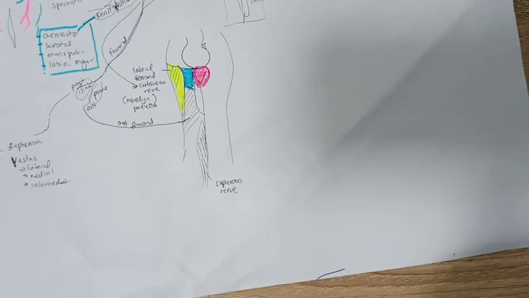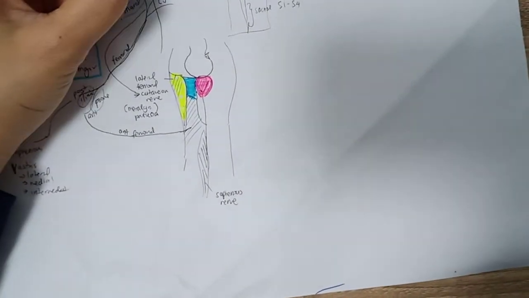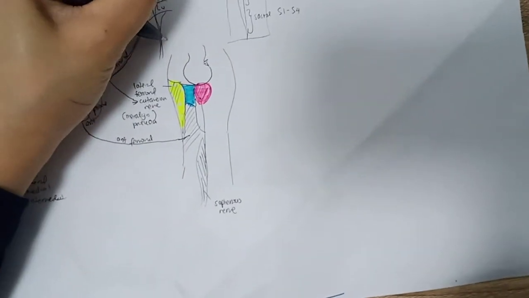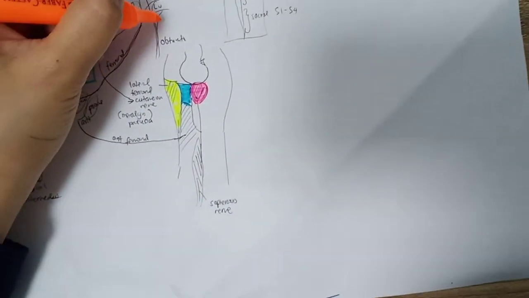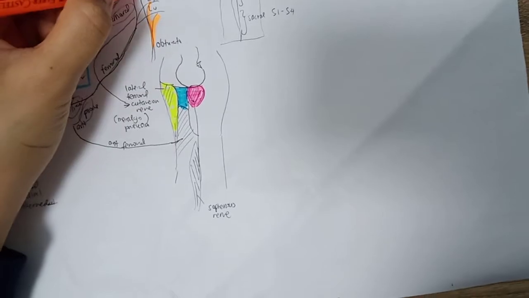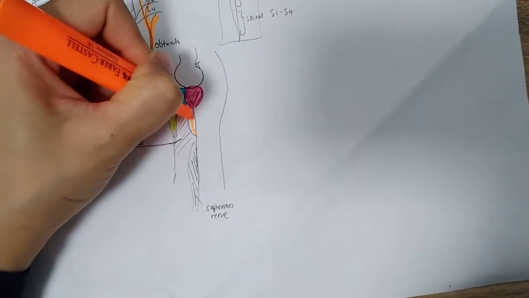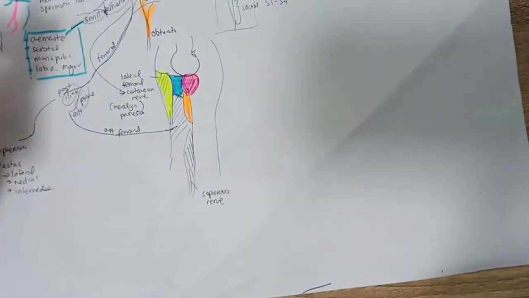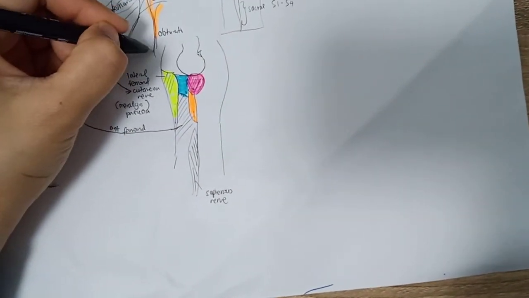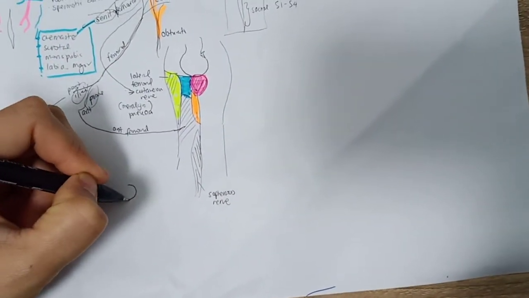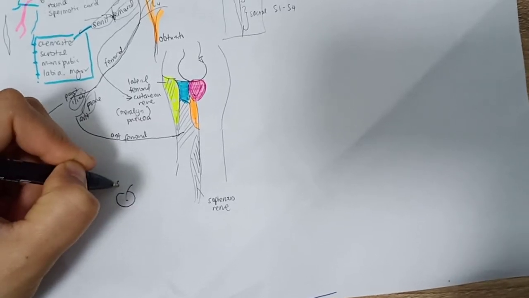So another thing that we have here is the obturator, also from L2, L3, and L4, but it's located medially. So we have the obturator. Let's color in L2, L3, L4. So this is the obturator. I always like to imagine, because the obturator goes into the obturator foramen, right? So it will go in here.